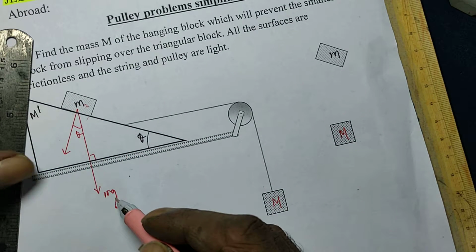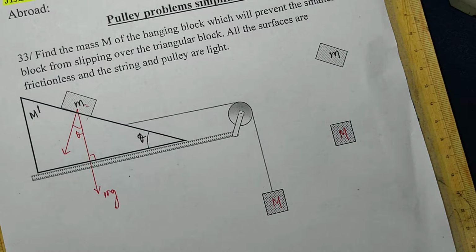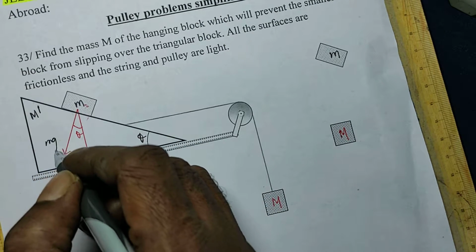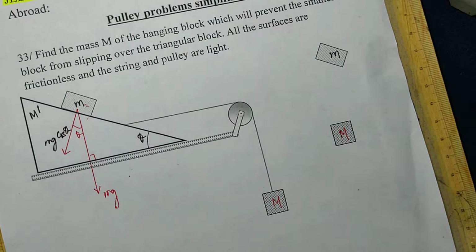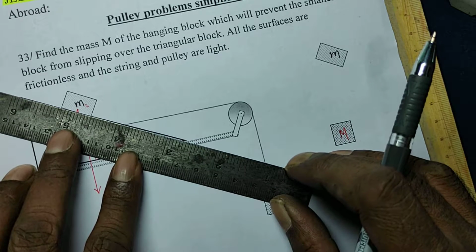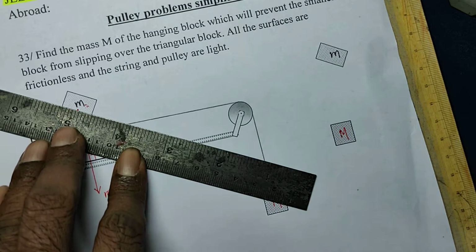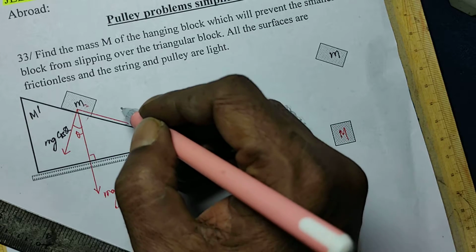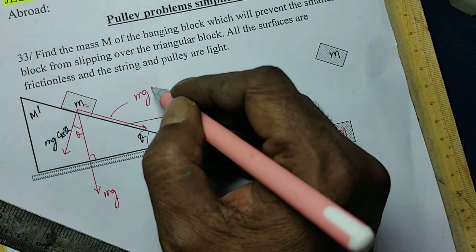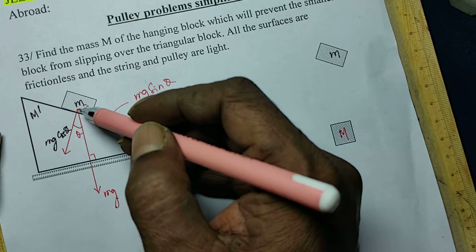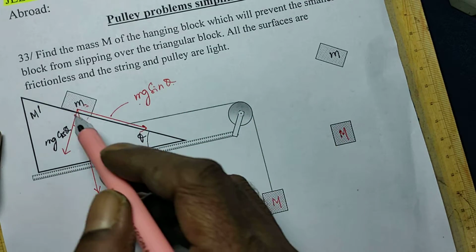So the component of mg to this side will be mg cosine theta, and the component of weight mg along the inclined plane and down the plane, let me draw it, to this side will be mg times sine theta.